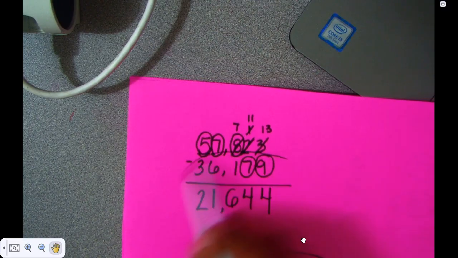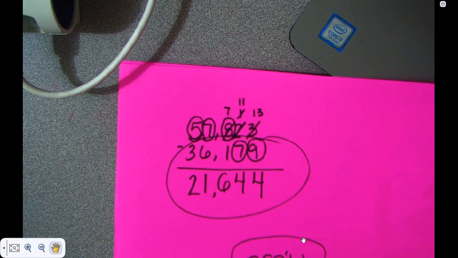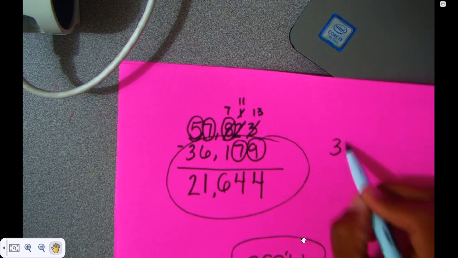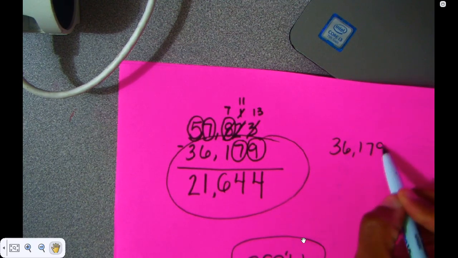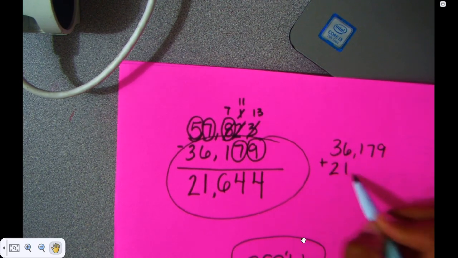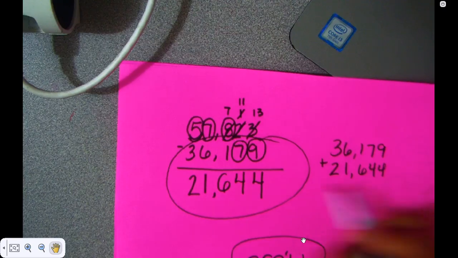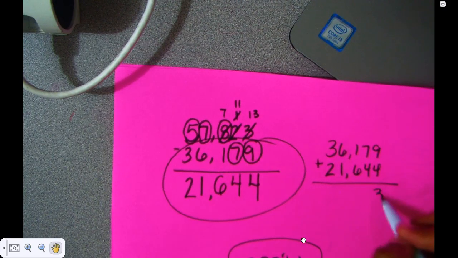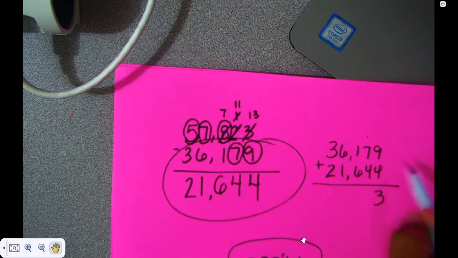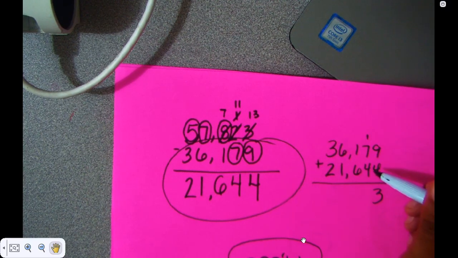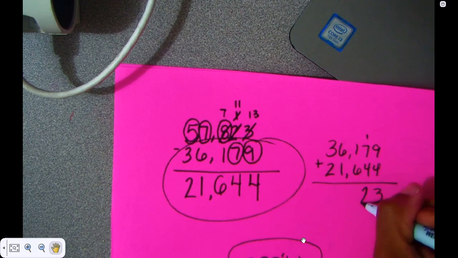Now again, I can take these to check. And I can add them up. And I should get the number that we started with when we subtracted. So 9 plus 4 is 13. And I carry my 1. 7 plus 1 is 8. 8 plus 4 is 12.